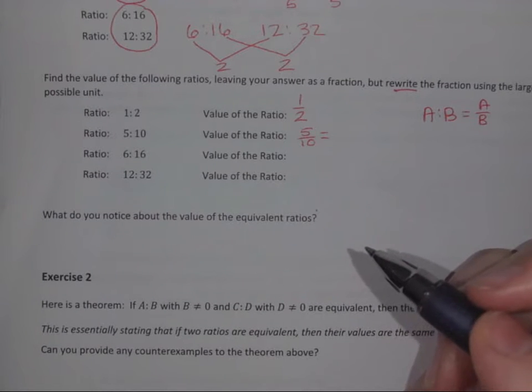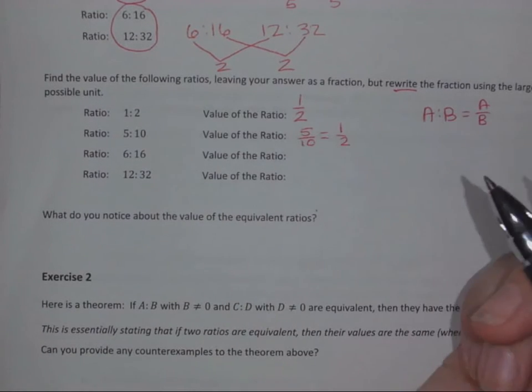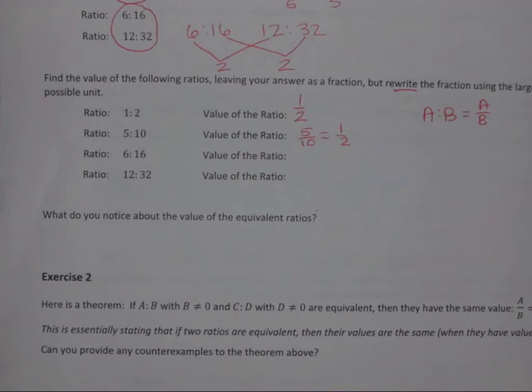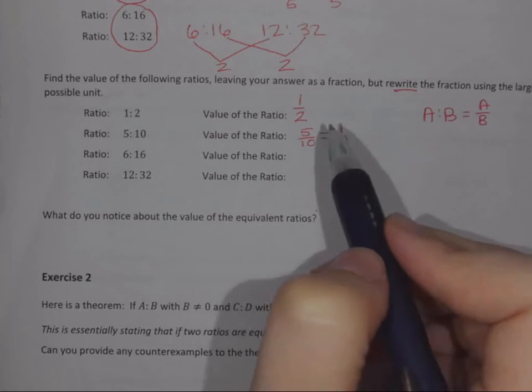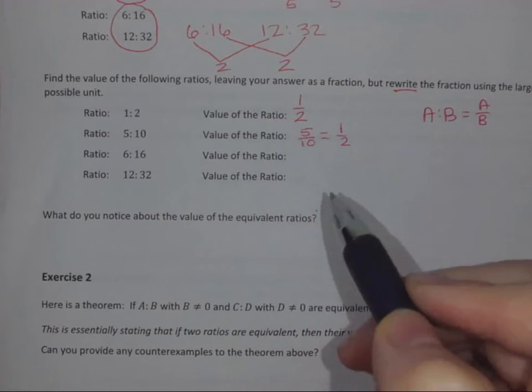Help him out, Persephone. 1/2. How'd you find 1/2? Because if you take half of 5 tenths, you get 1/2. If I take half of 5/10, I get a different fraction. Javier? Because you have to divide 5 and 10 by 5. Yes, he divided both the top and the bottom by 5. 5 divided by 5 is 1, and 10 divided by 5 is 2.